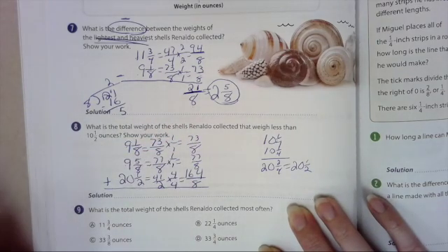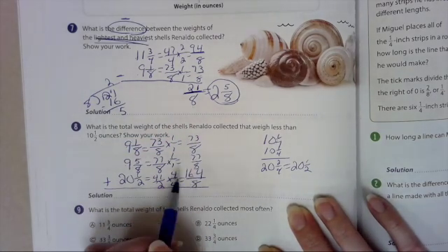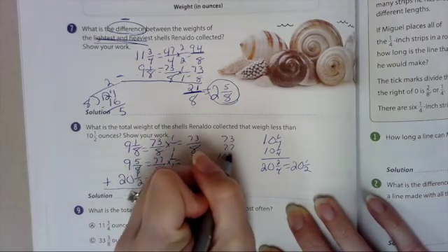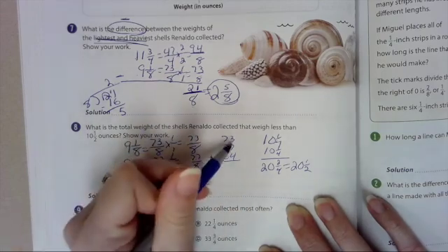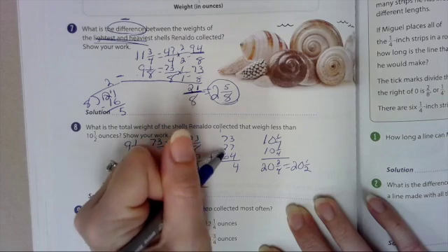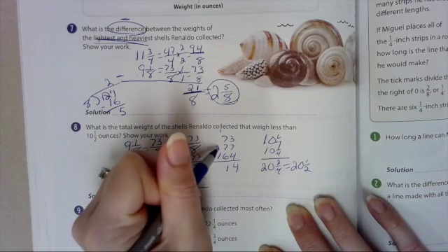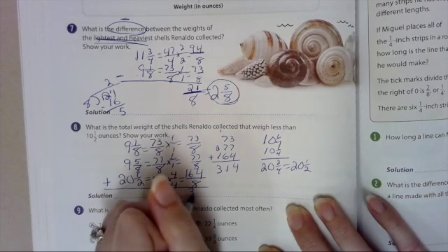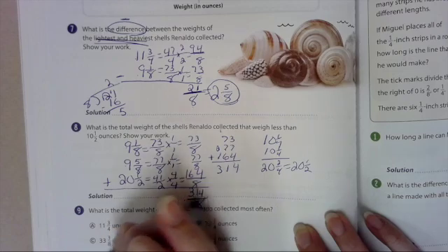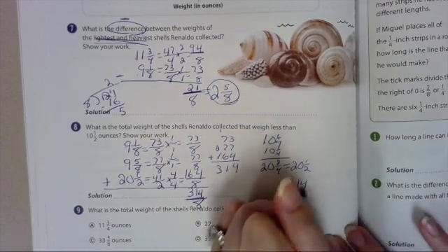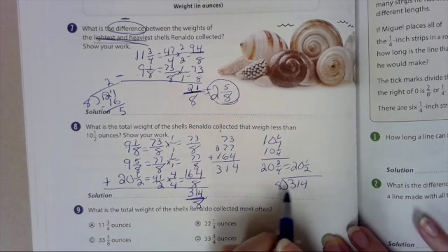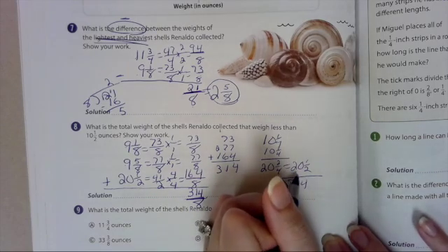So now we're going to add 73, 77, and 164. So that's 10, 14, 21, 2, 3. 314 eighths. But then this line means divide, so we're going to divide 314 divided by 8. 8 goes into 31 3 times.